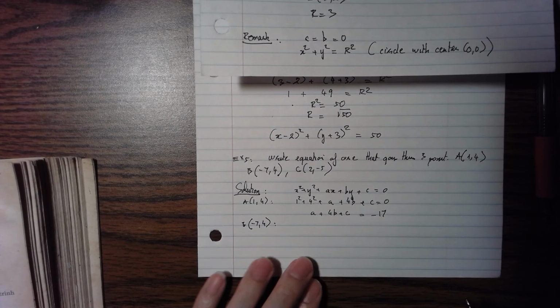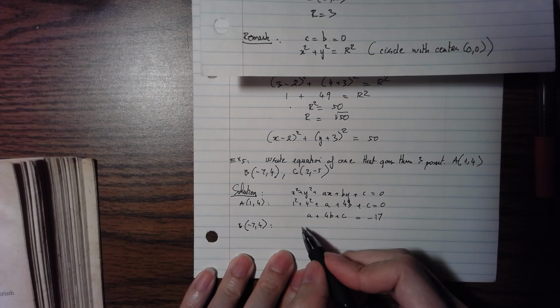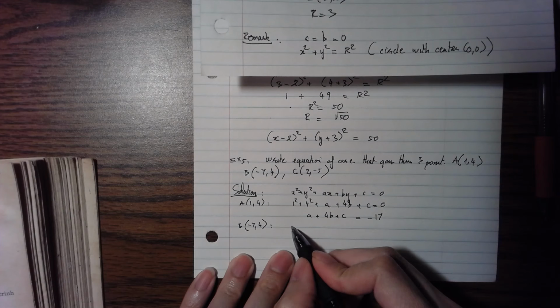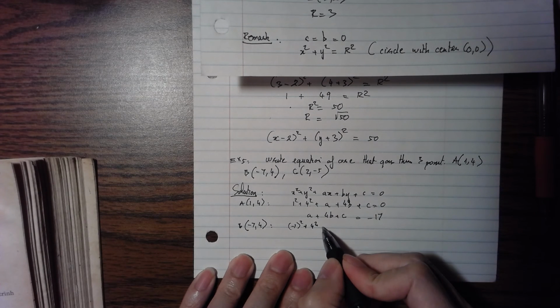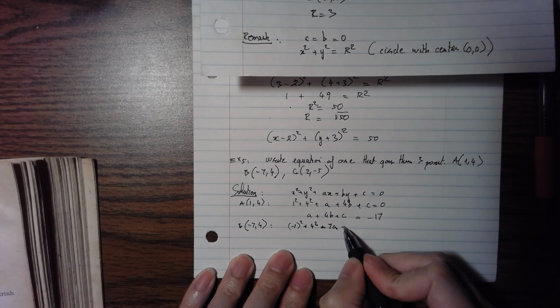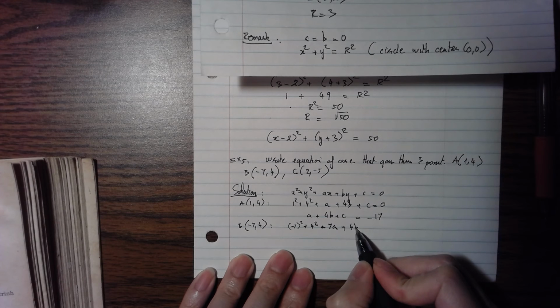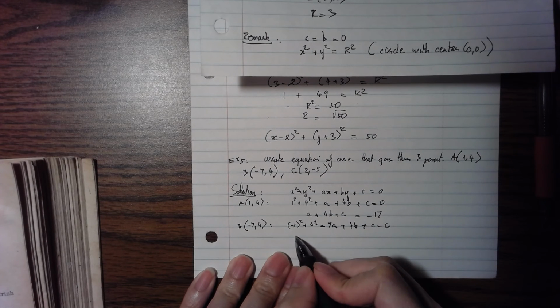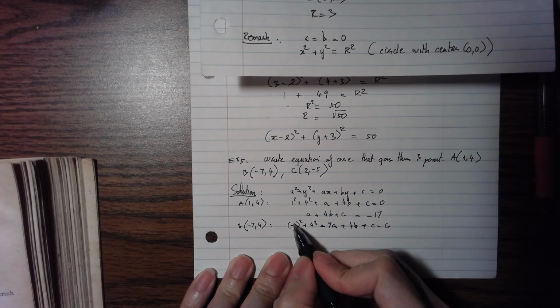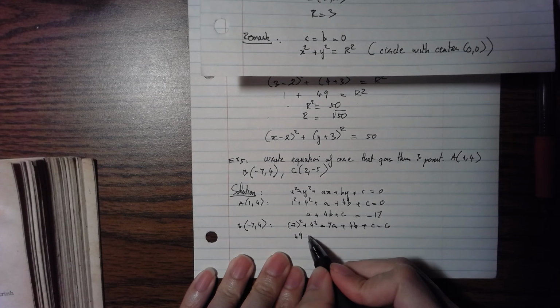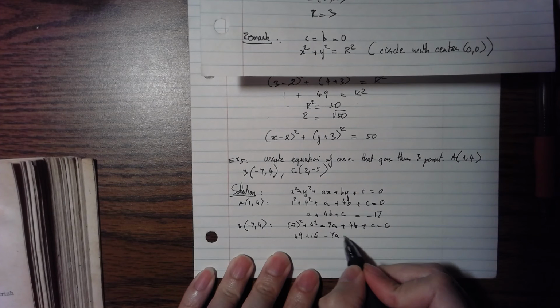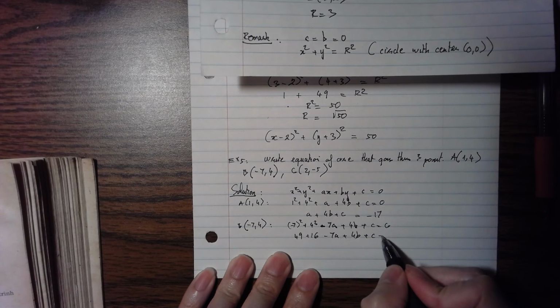For (-7, 4) you have (-7) squared plus 4 squared plus -7a plus 4b plus c equals 0. (-7) squared is 49, plus 16, minus 7a plus 4b plus c equals 0.